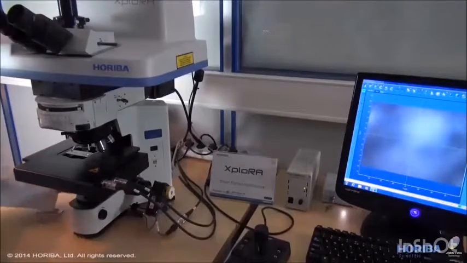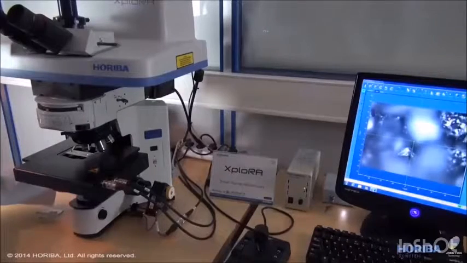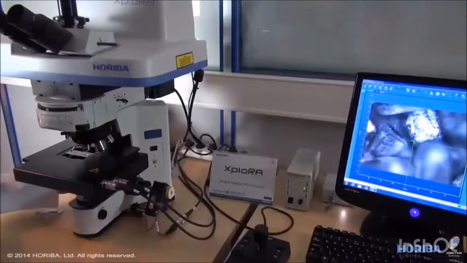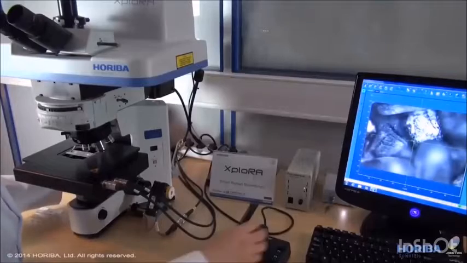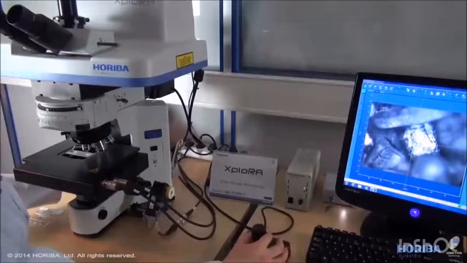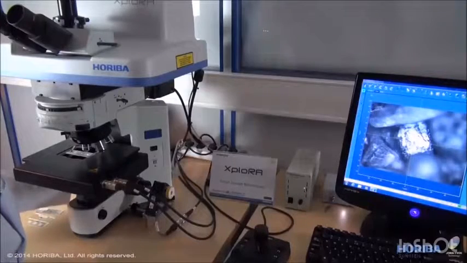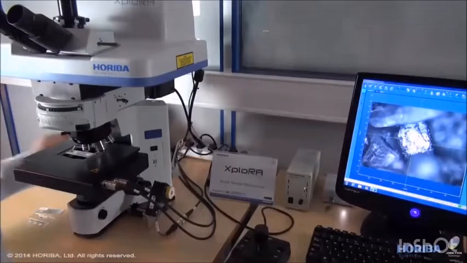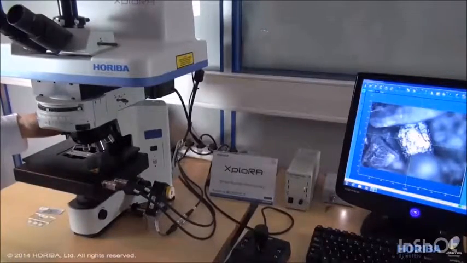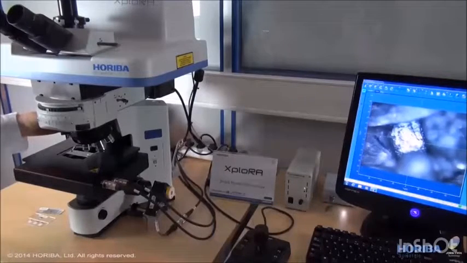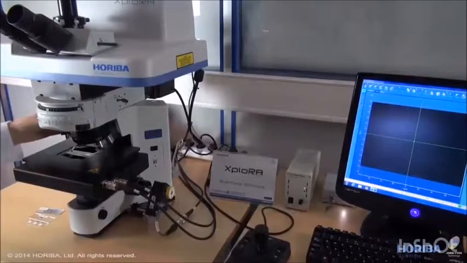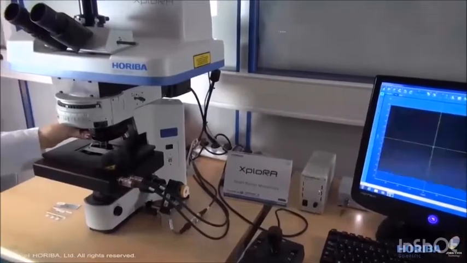As you can see, there are several crystals with different sizes and shapes, and I will select one of them. For the measurement, we will use a long working distance objective, for example the 50x objective. Then we will adjust the focus on the sample again.